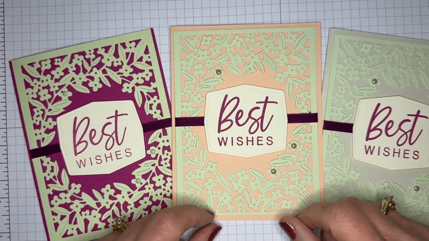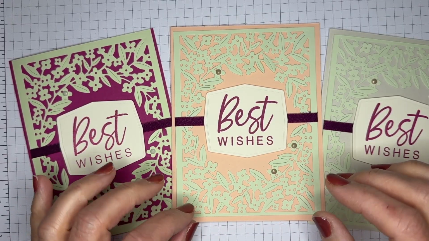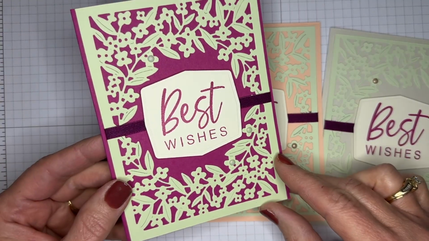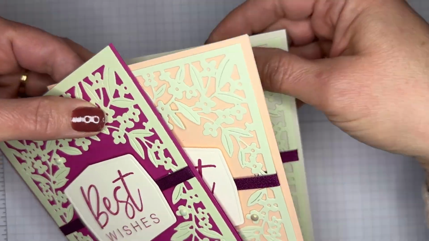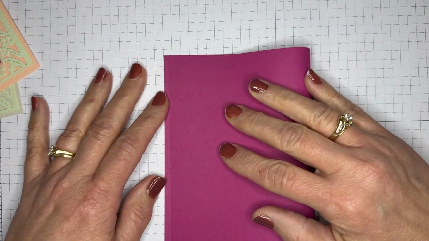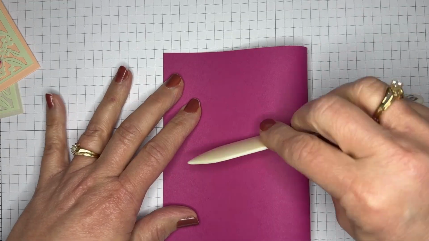I'm going to show you how I created this design. And as you're watching, notice the design isn't what's doing the work here. It's the color contrast. Let's go ahead and make one of these cards. I'm going to start with the Berry Burst card base. We're going to obviously be doing the high contrast card.